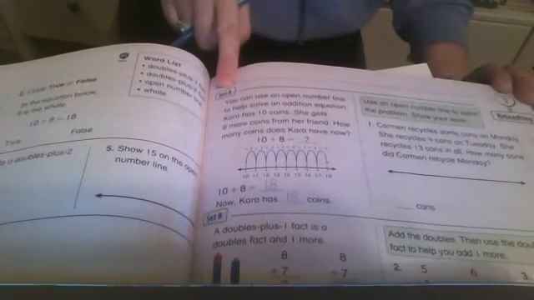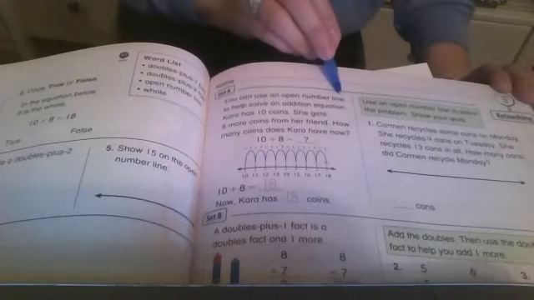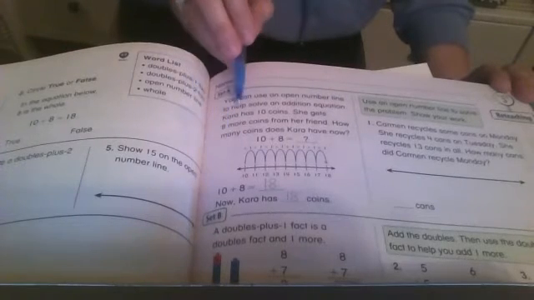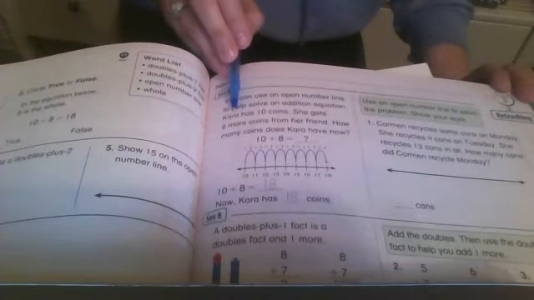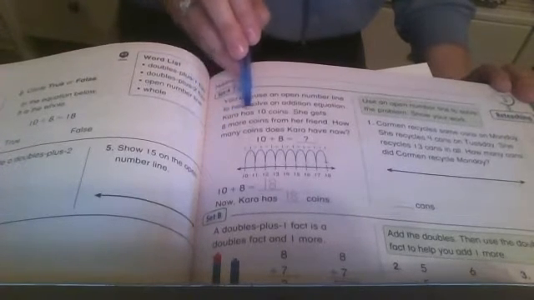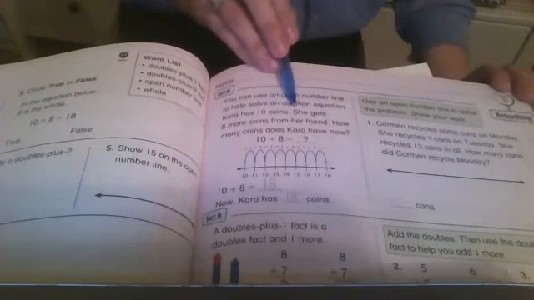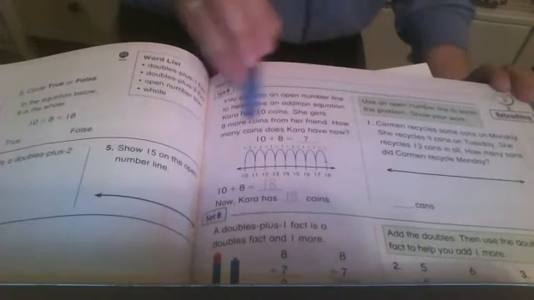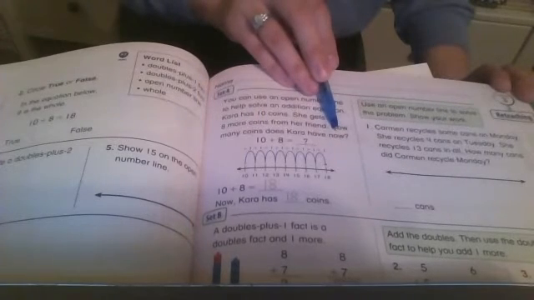Okay, so if we look at set A, the directions say you can use an open number line to help you solve an addition equation. All right, so those are our directions, and then the story starts. You can read with me in your book. Kara has 10 coins. She gets 8 more coins from her friend. How many coins does Kara have now?